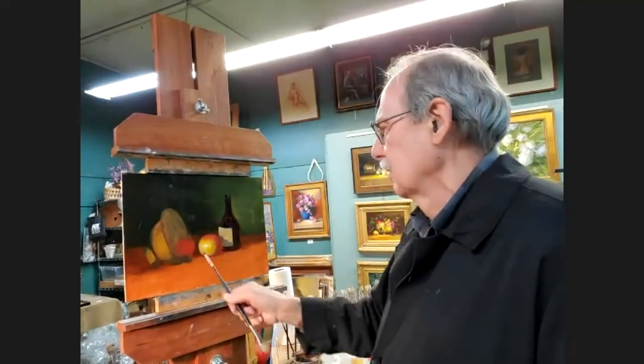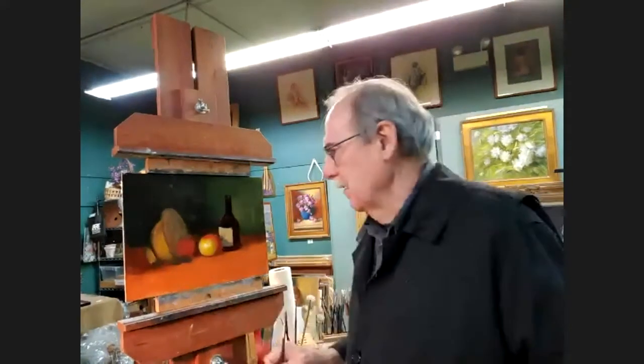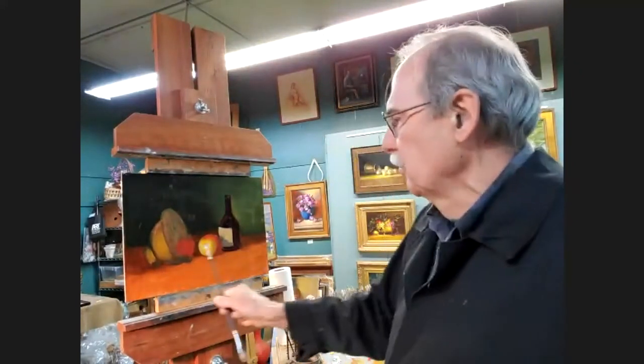reflected light later. You know, we have to have the 5 planes of light. You have light and shadow. Half tone is between that, and then reflected light, and then the highlight. So let's move away for now.